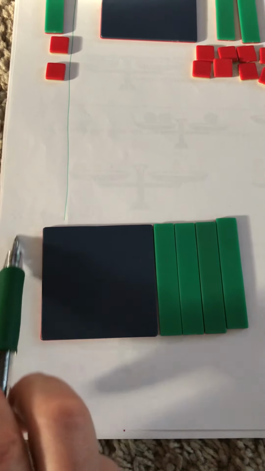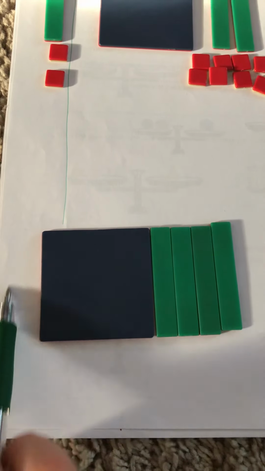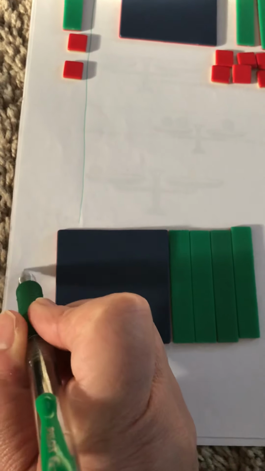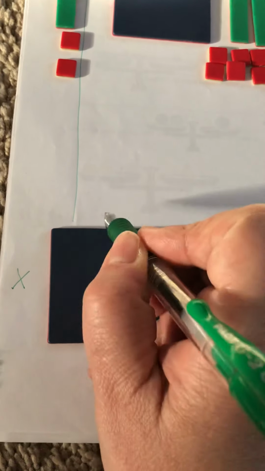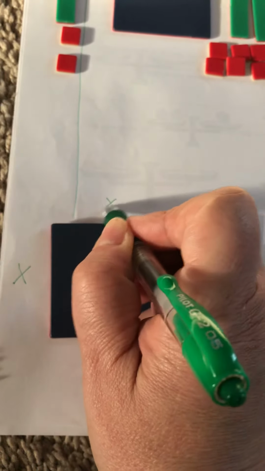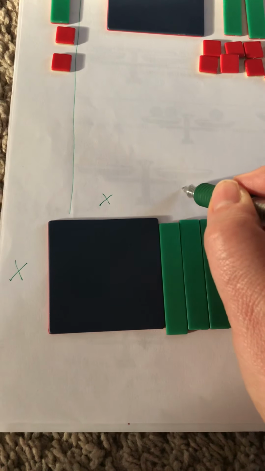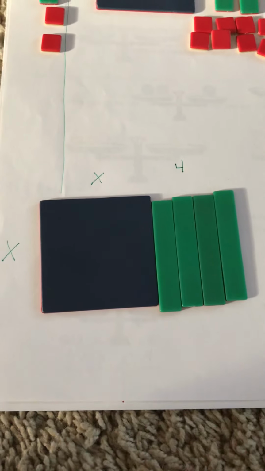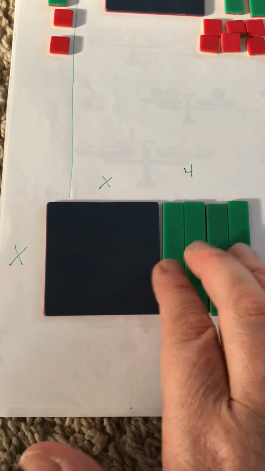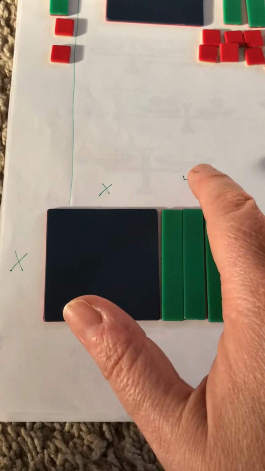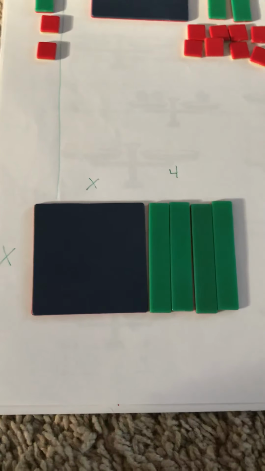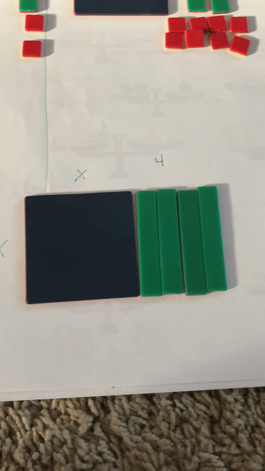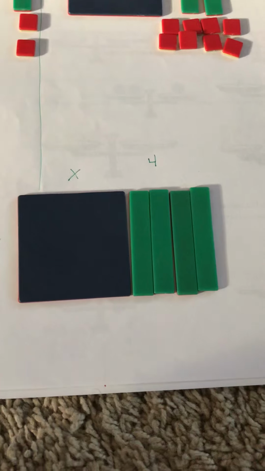All right, and on this side, I'd have an x, right? On this side, I would have an x, and on this side, I would have 4 units. Okay, so x times x plus 4 would result in that rectangle of x squared plus 4x.